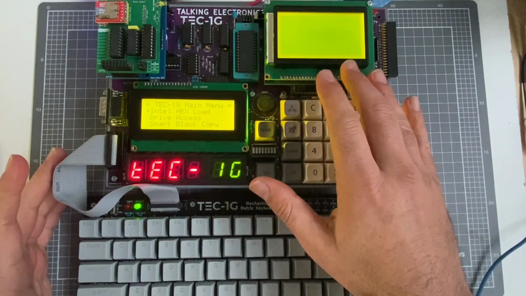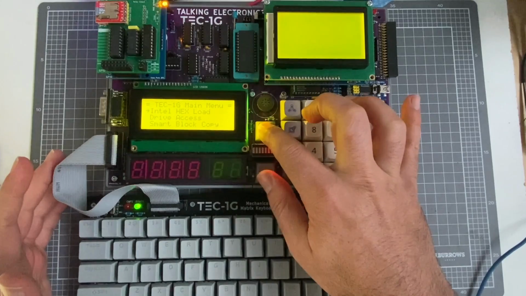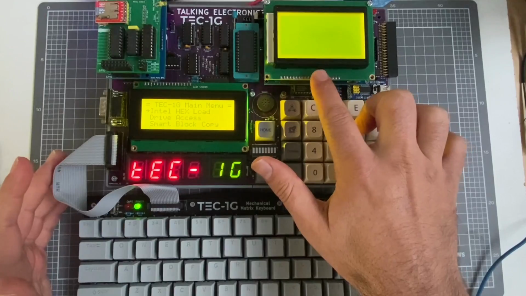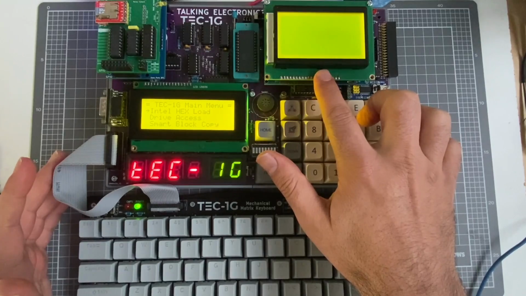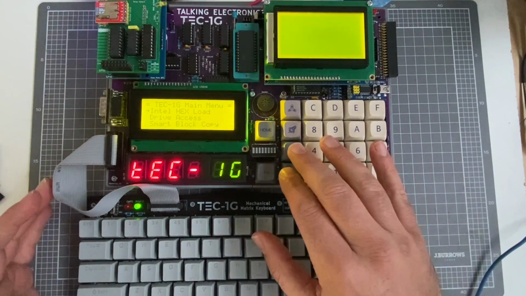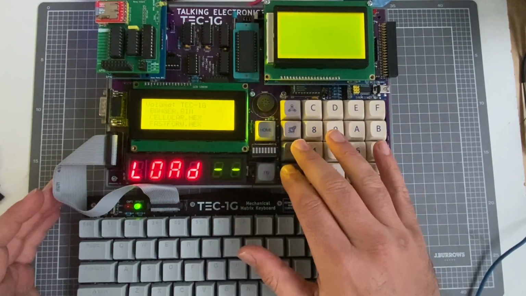And to know it's connected properly to the monitor, if I do a hard reset, so function and reset, I'll get this GLC banner here, which is like a little maze, TEC-1G. Thanks to James Elphick for creating that banner, and I know it's connected. So going to the disk here, I can just select some graphical LCD programs that are already created.